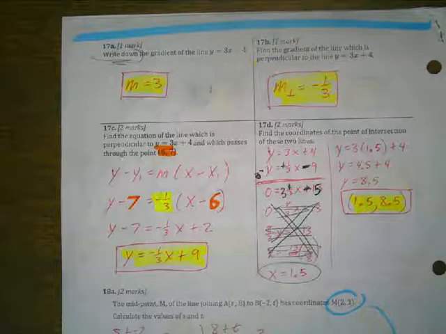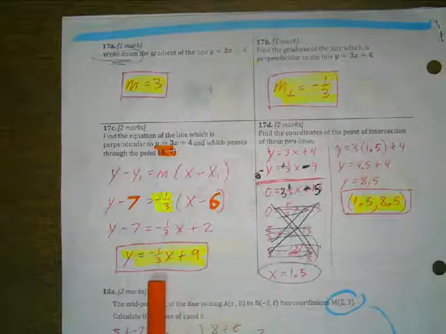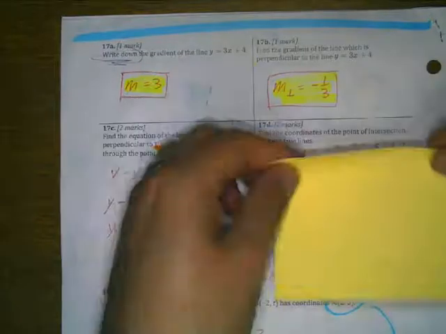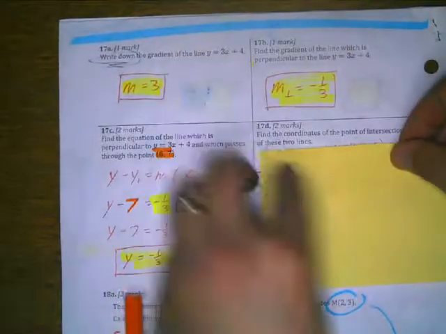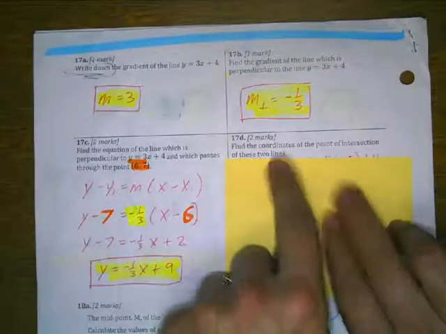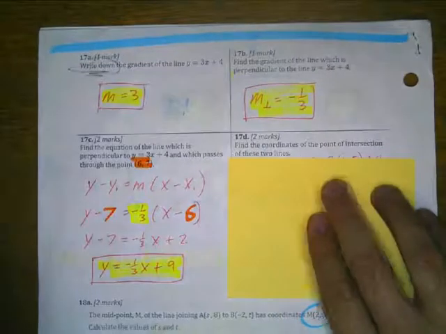Okay, and then let's solve this on another little piece of paper. Okay, so find the coordinates of the intersection. You could use your calculator to do this.